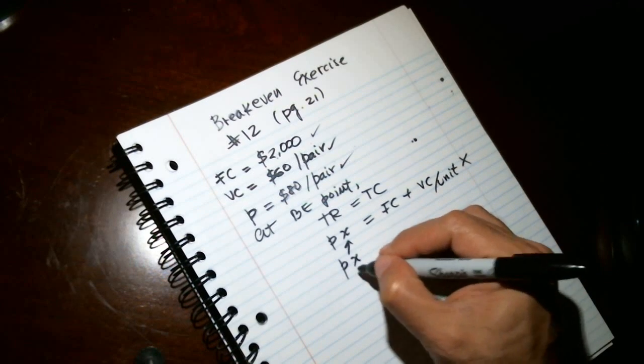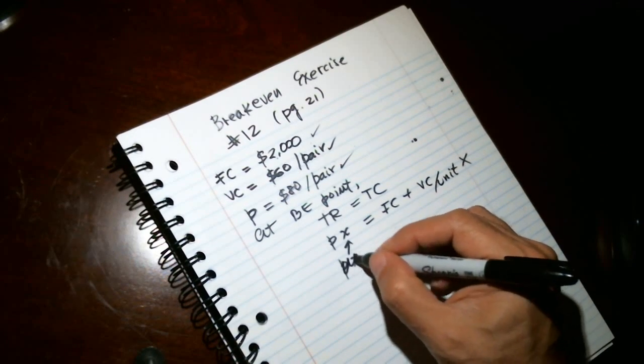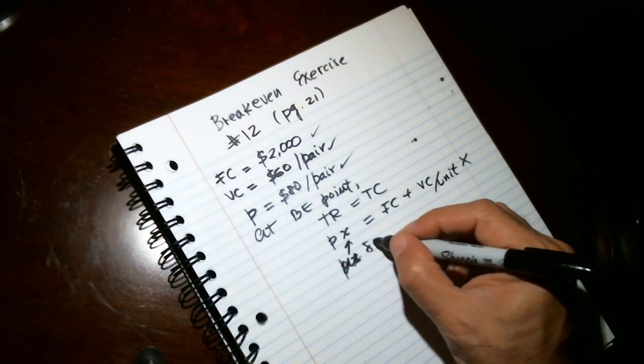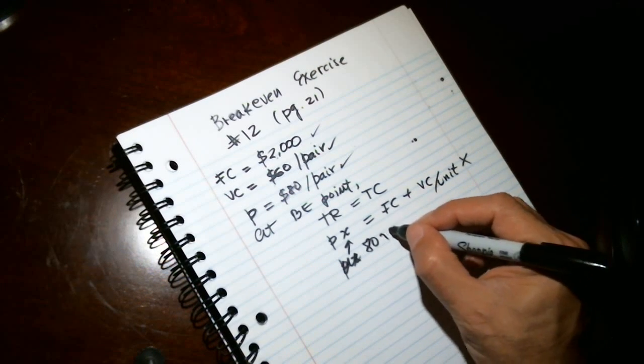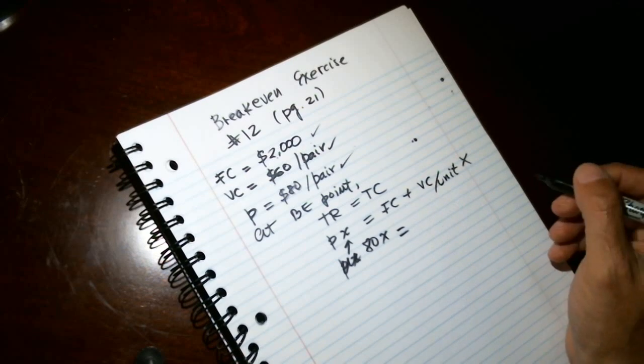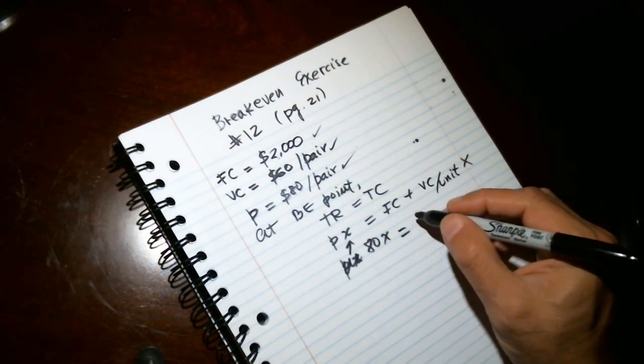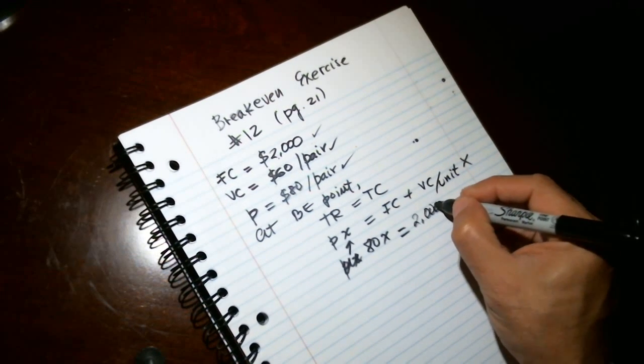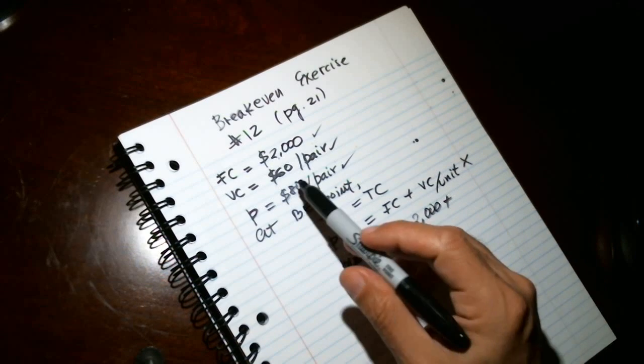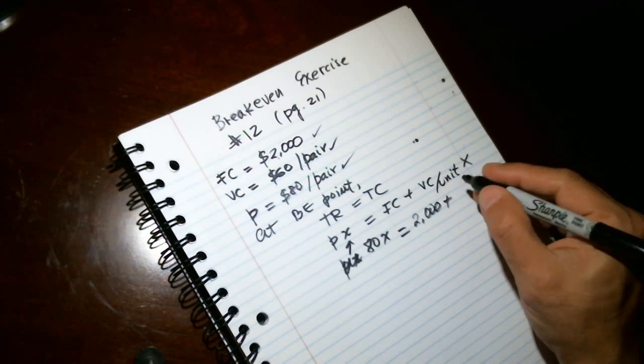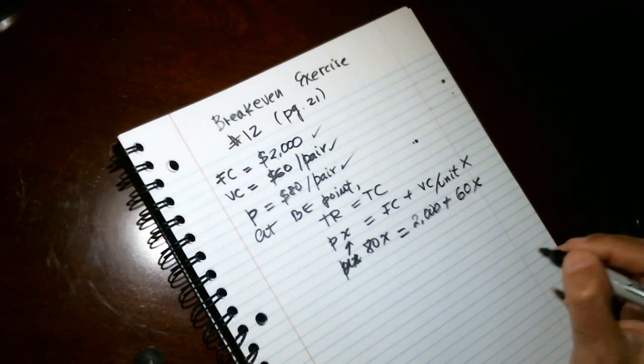So P times X, which is the total revenue, I'm going to replace the number. The price is 80, so it's just 80X is equal to the fixed cost, which is $2,000, plus variable cost per unit, which is $60 times X.